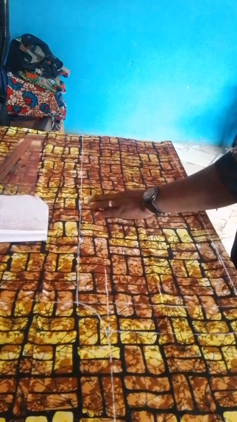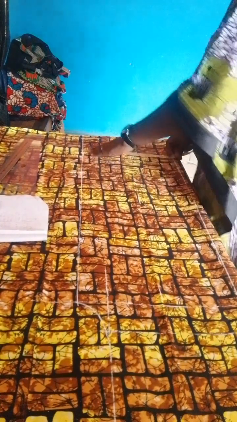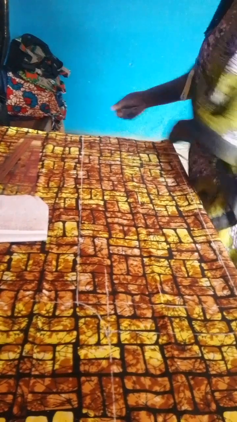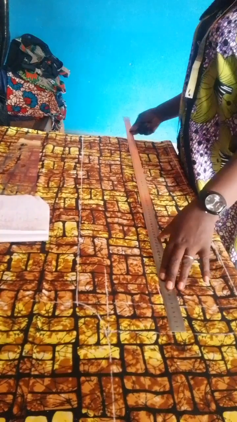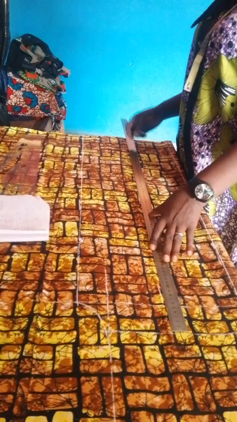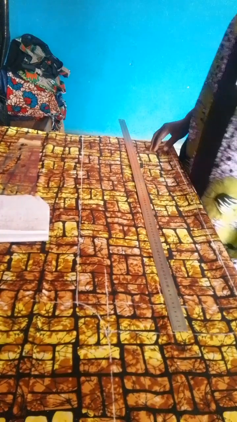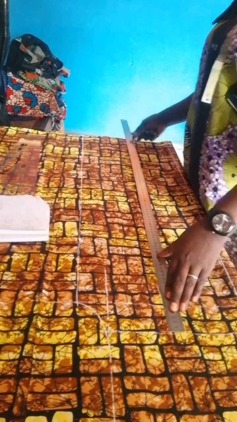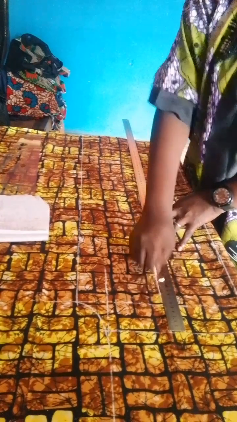So you get your midpoint. You mark your midpoints from the hip to the crotch extension. You get your midpoint divided by 2. Then you mark it down to the hem of your trouser. You draw a straight line down to the hem using your ruler.